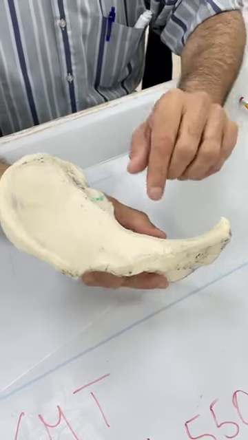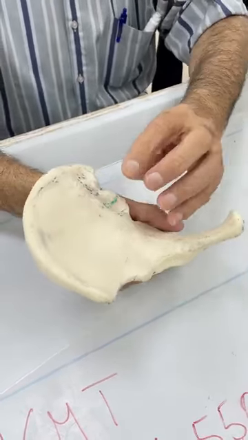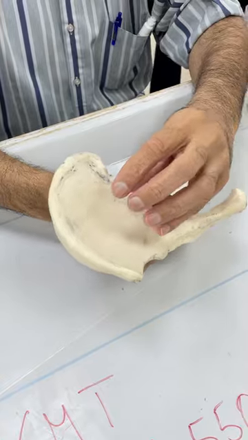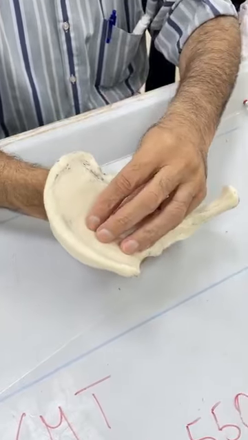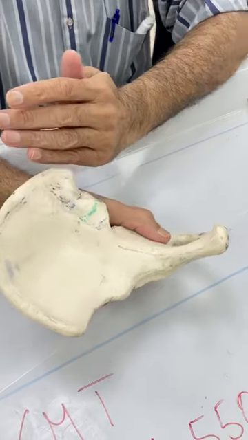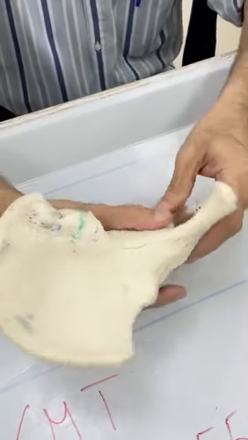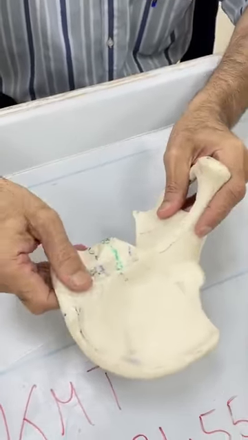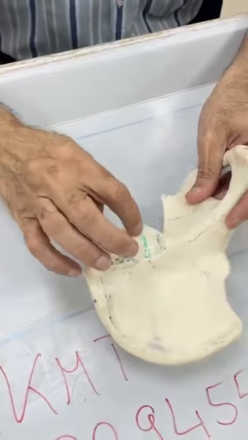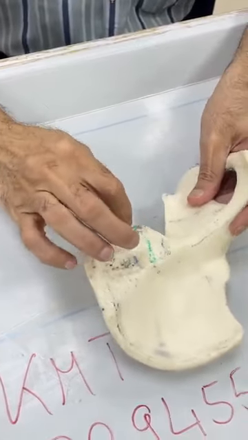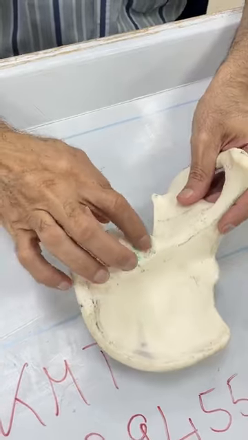Now, this border divides the iliac surface into two parts: the iliacus surface, the iliac fossa, and the sacropelvic surface. The sacropelvic surface has a rough tuberosity, the iliac tuberosity, and an ear-like auricular surface. Here, auricular surface.